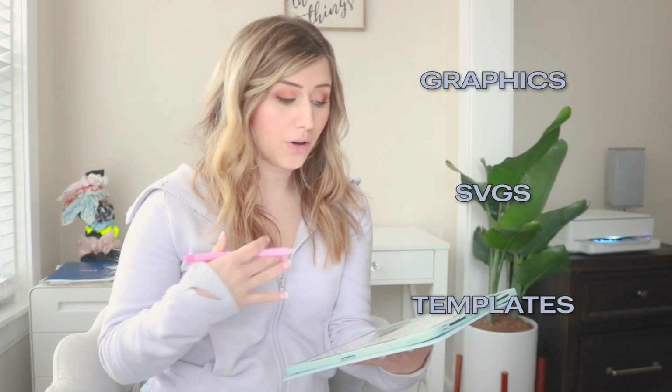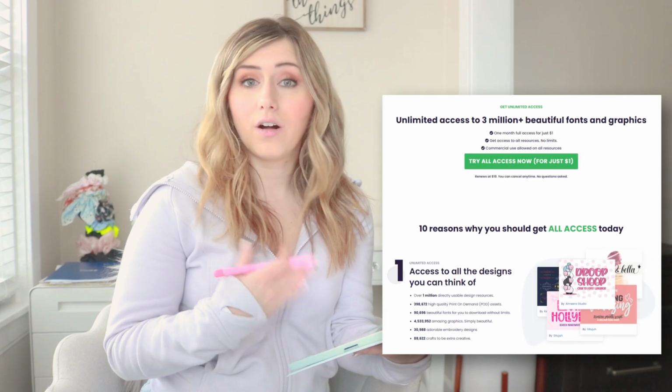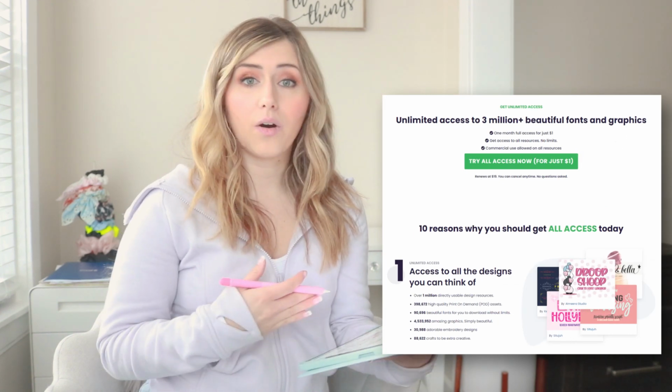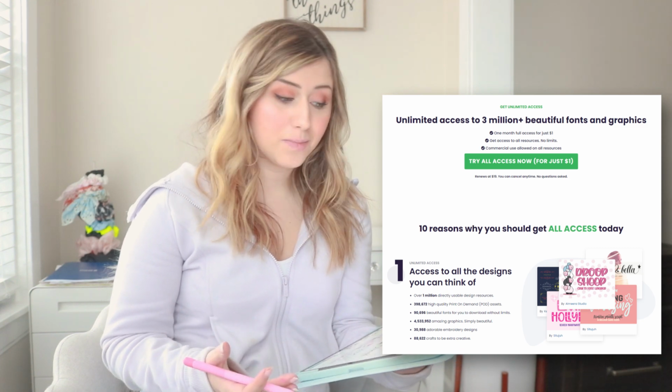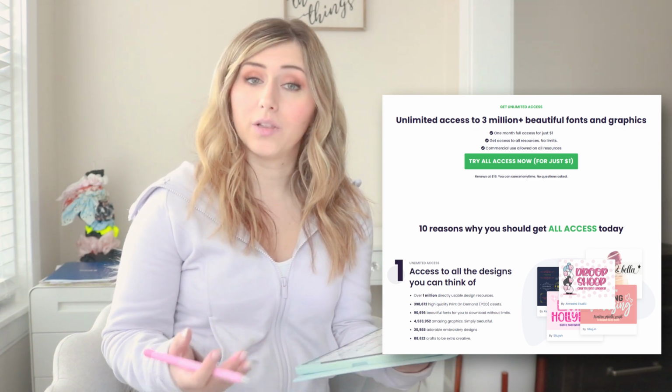There's apps like Procreate you can use to make your own designs. But what's really nice about Creative Fabrica is they have all of these graphics, SVGs, and templates already pre-made. So that's what I really love about Creative Fabrica. And also their $1 all access trial really gives you all of the different graphics that you can use in your print-on-demand items, and you have a full use commercial license with that.